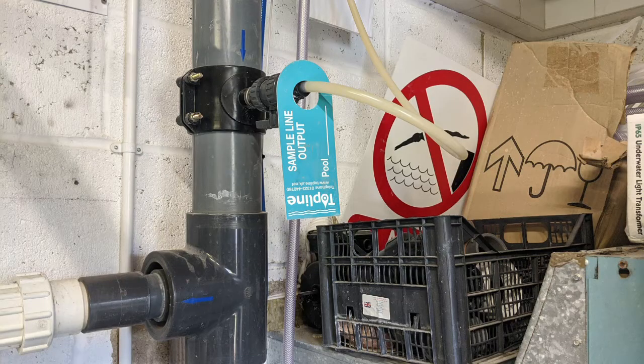And then if you've got automatic dosing, there'll be a sample point coming from the circulation pipe work just after the circulation pumps, going through the automatic dosing system, and then reconnecting with the circulation pipe work on the suction side of the circulation pumps, which is to say upstream of the circulation pumps.